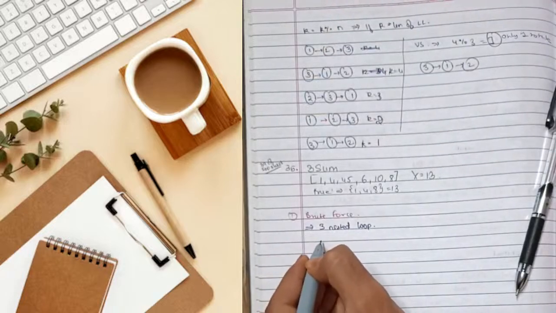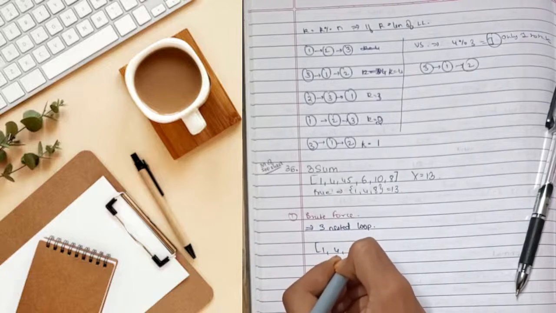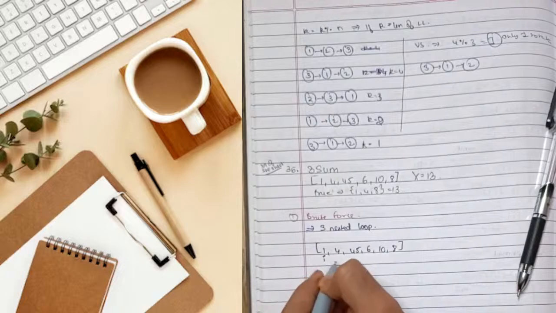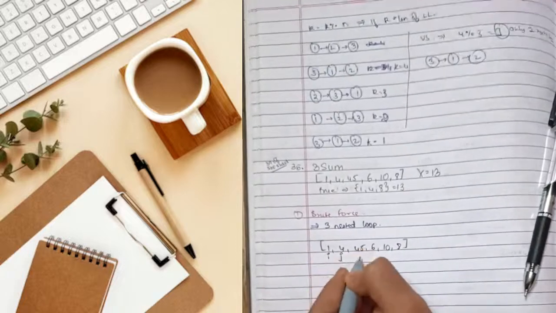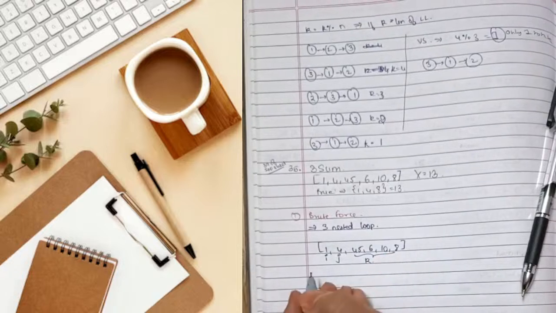So what will happen is something like this: 1, 4, 45, 6, 10, 8. For every i and j, all these elements will be taken into consideration.